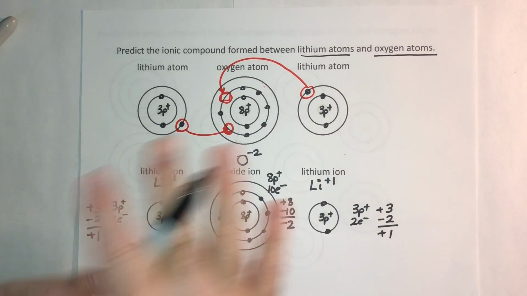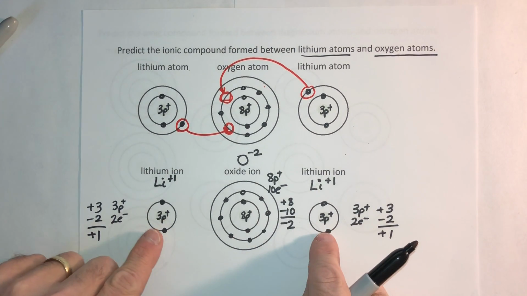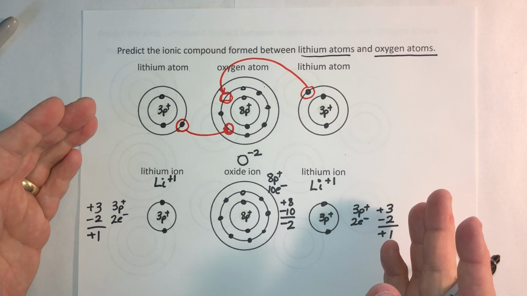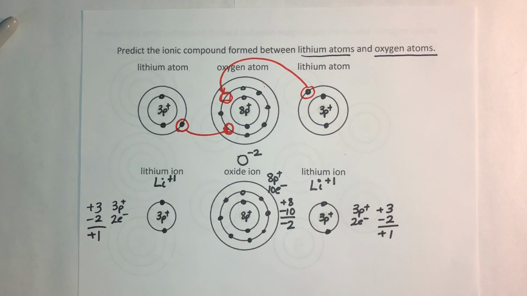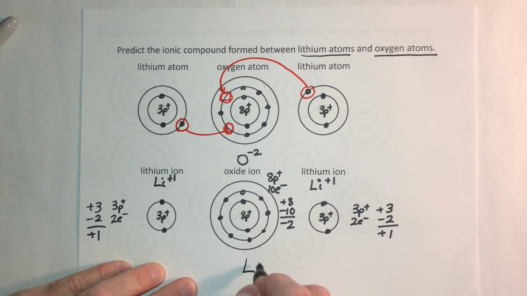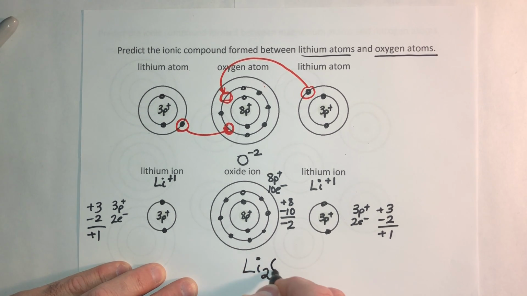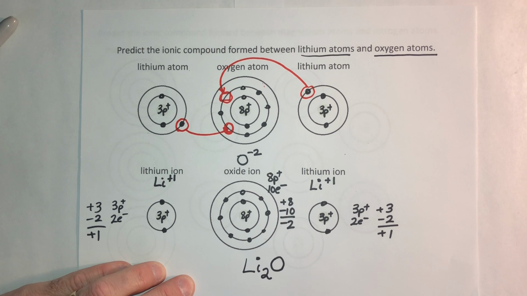In order for this whole thing to work out, in order for both lithiums to lose the appropriate number of electrons, in order for the oxygen to gain the appropriate number of electrons, I needed to have 2 lithiums and 1 oxygen. So if you have lithiums and oxygen together, it's going to be 2 lithiums and only 1 oxygen, Li2O. When you write the formula, it is always the metal first and the non-metal second. So metal is the lithium, non-metal is the oxygen.